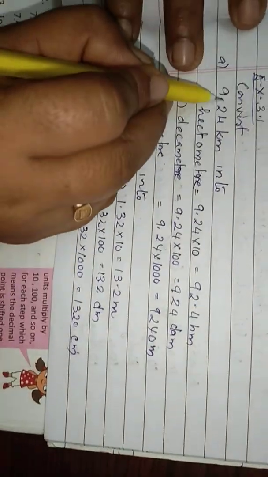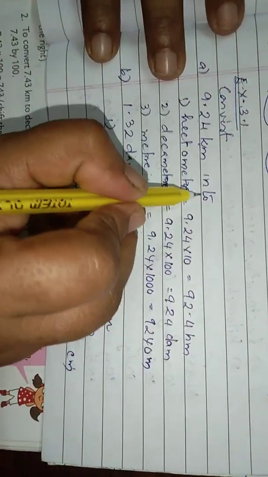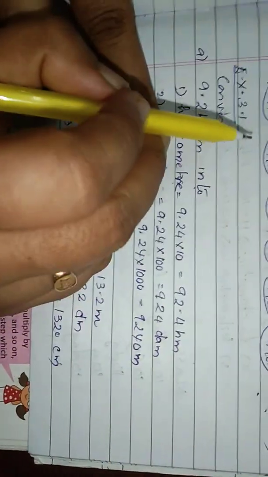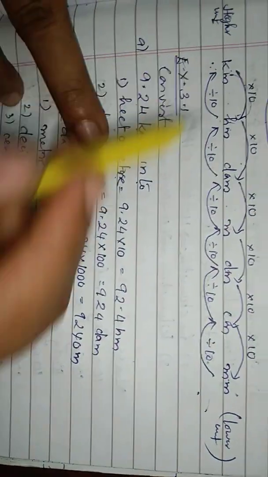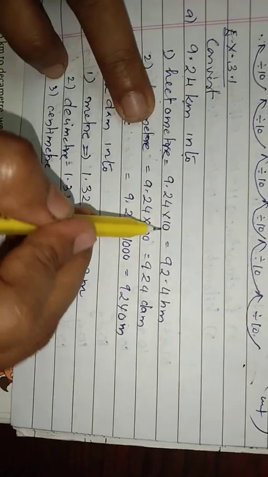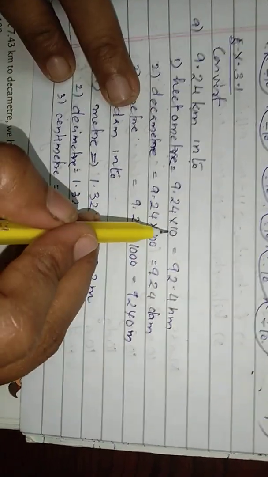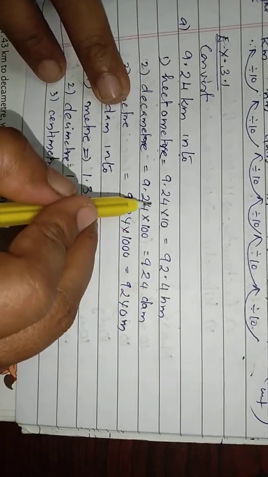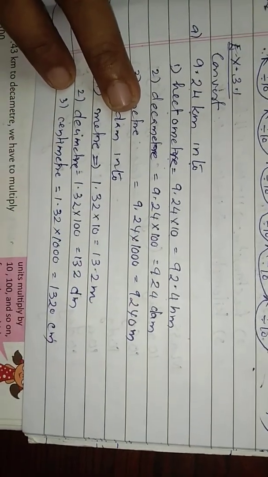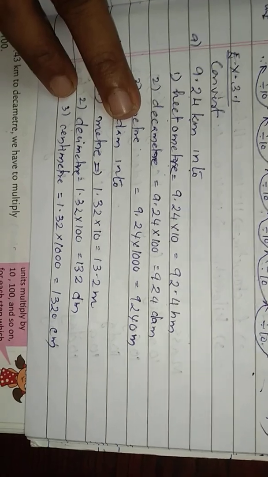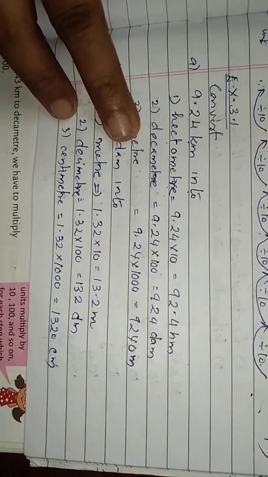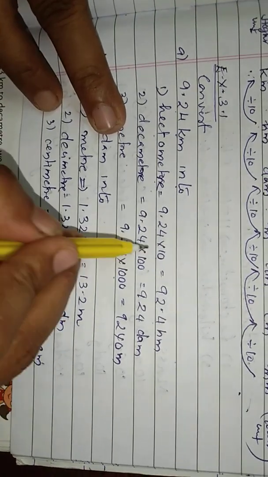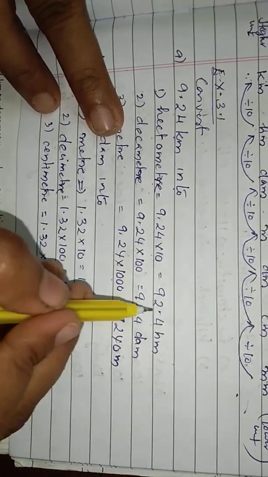Look at here. Convert 9.24 kilometer into, first we have to convert into hectometer. 10 hectometer equals 1 kilometer. So kilometer into 10 we multiply. You have studied in the decimal chapter, to multiply by 10, 100, 1000, what we have to do? Move the decimal to the right according to the zeros in the given table. Here it is 10, so we move the decimal one place to the right.